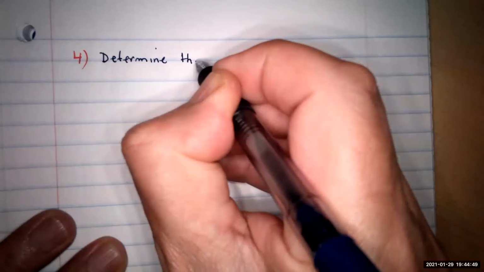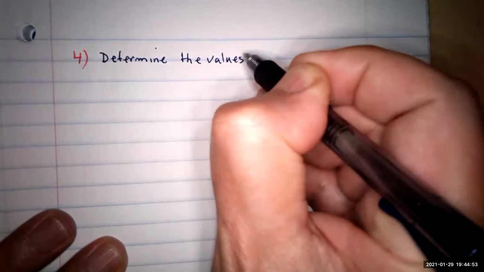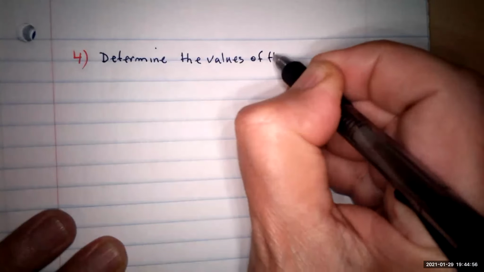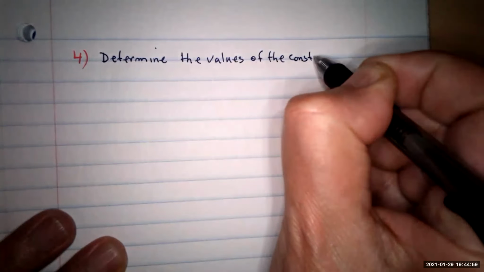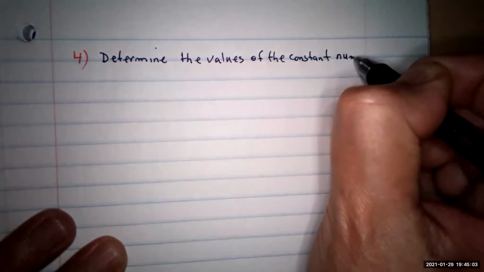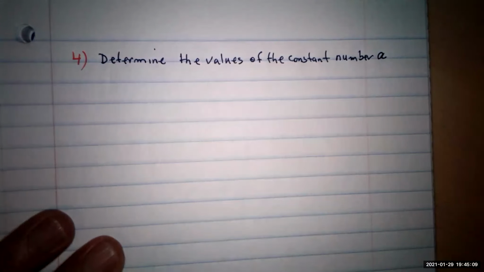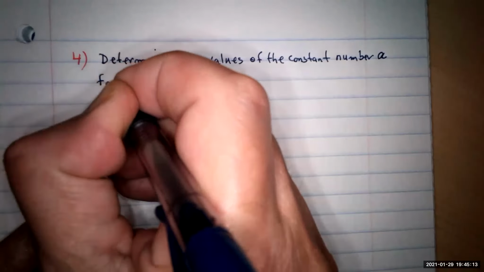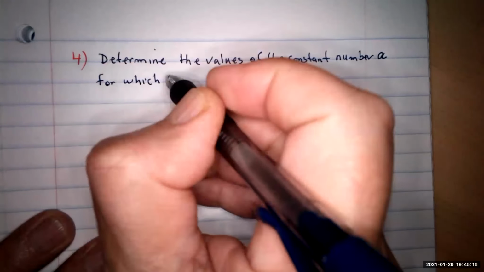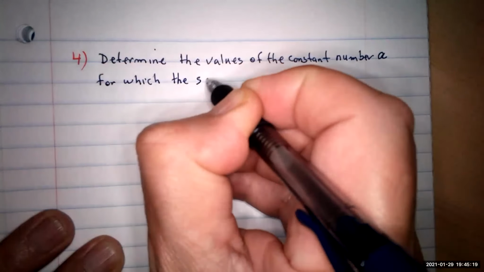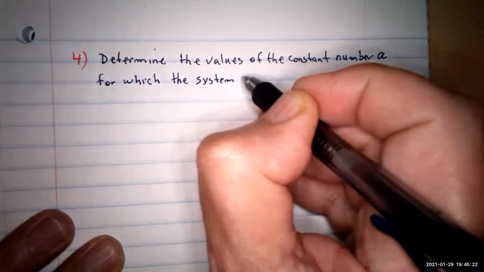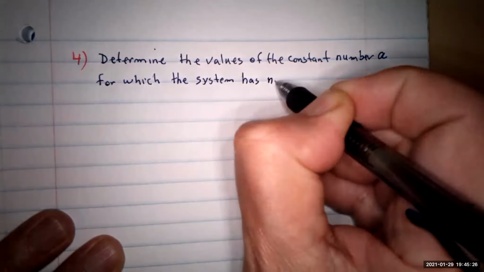What is this one? You see, they ask you to determine the values of the constant number A for which the system has no solutions.